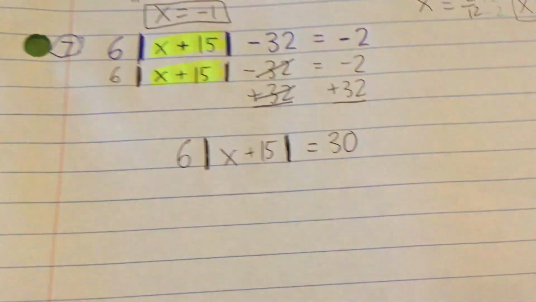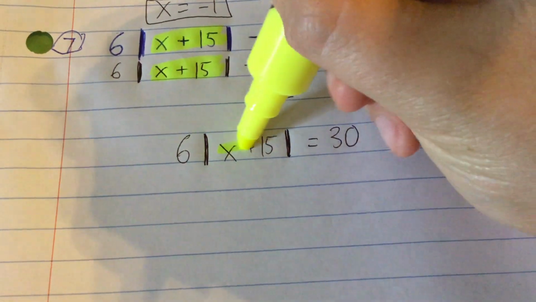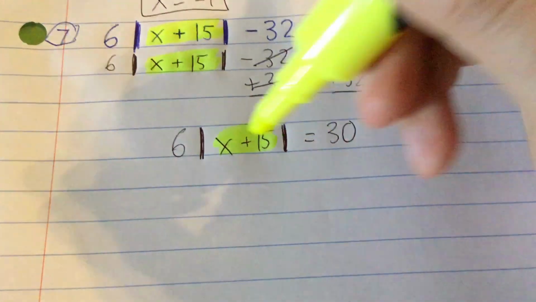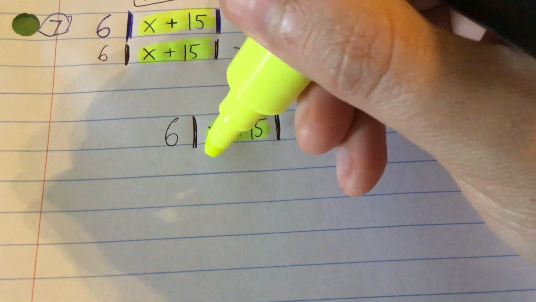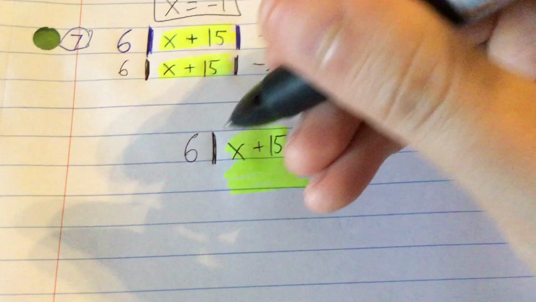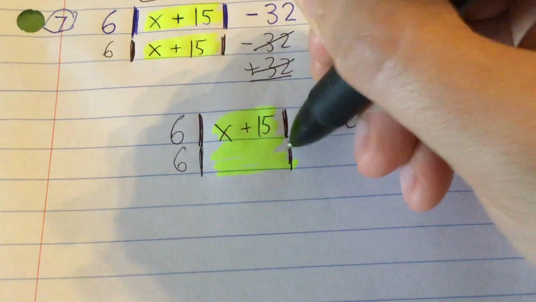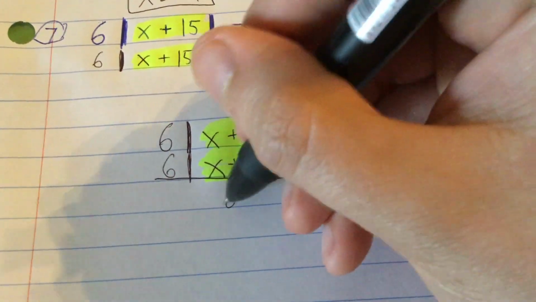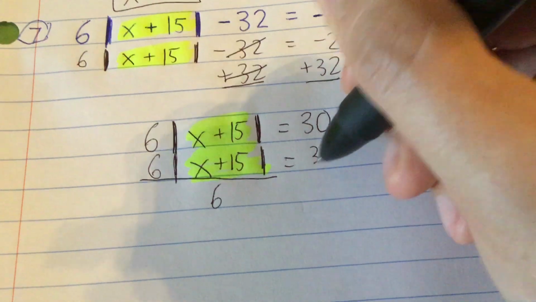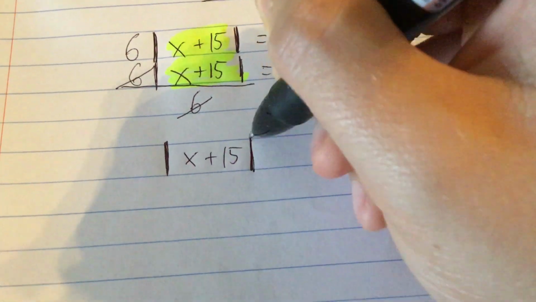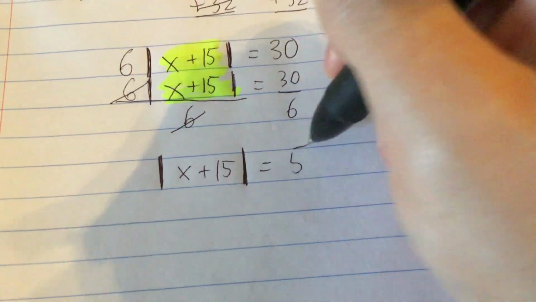So now I've got 6 times the absolute value of x plus 15 is equal to -2 plus 32, which is 30. Okay. And the bars are still not isolated because I've got 6 times the bars. How do I isolate the bars if it's 6 times bars? I have to divide by 6 on both sides. That cancels out, leaving me with the absolute value of x plus 15. 30 divided by 6 is 5.